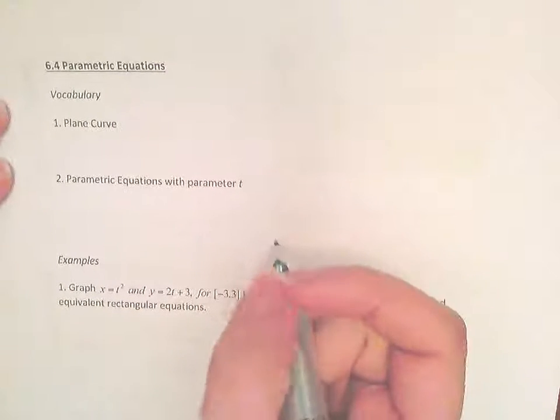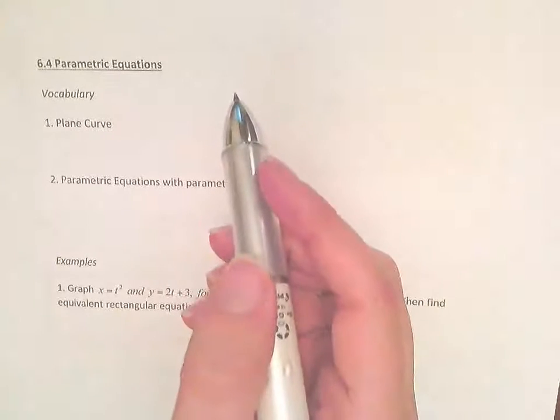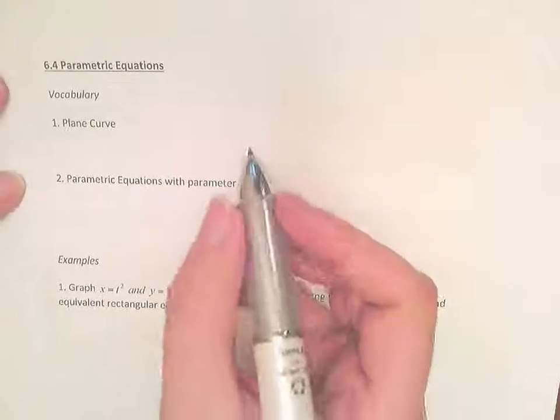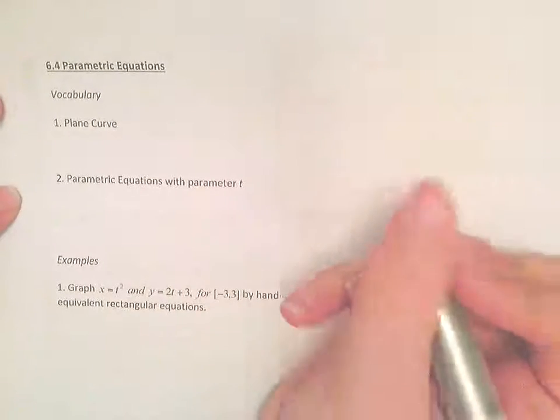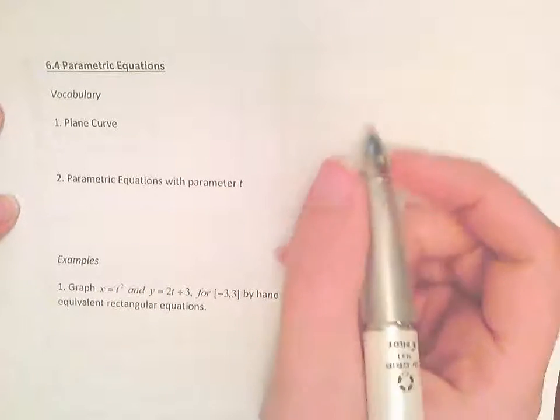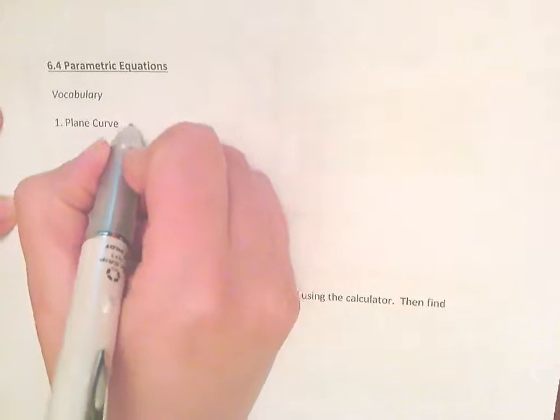Alright, so the last section that we are going to do this week, 6.4, parametric equations. Okay, so first off we need to know what a plane curve is.